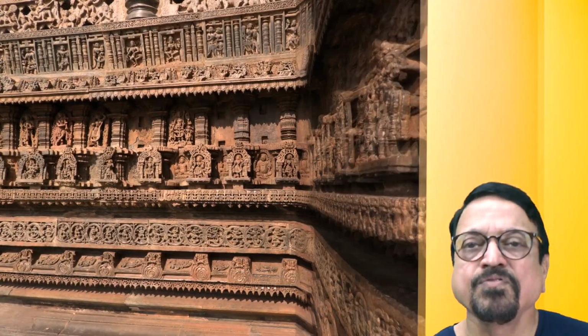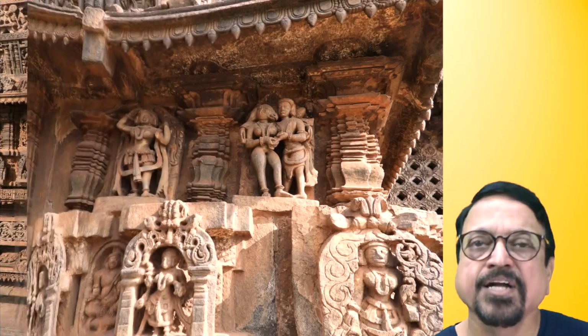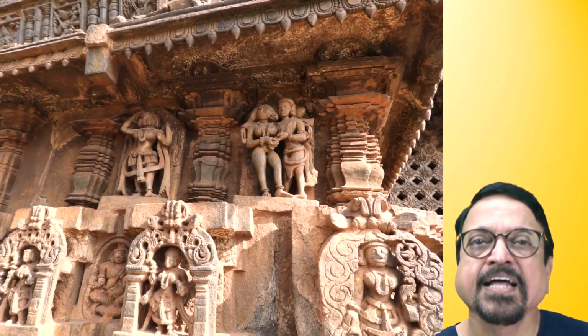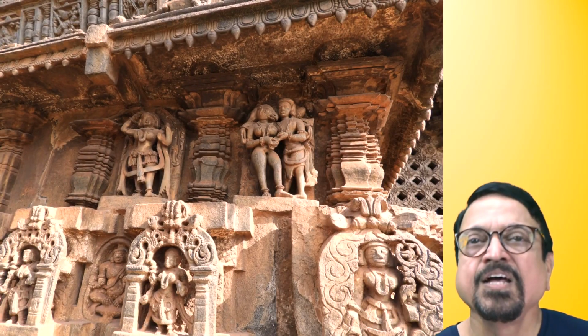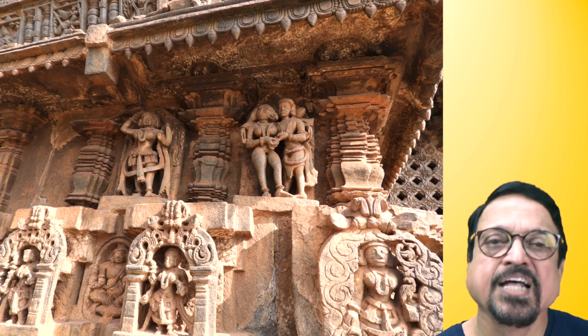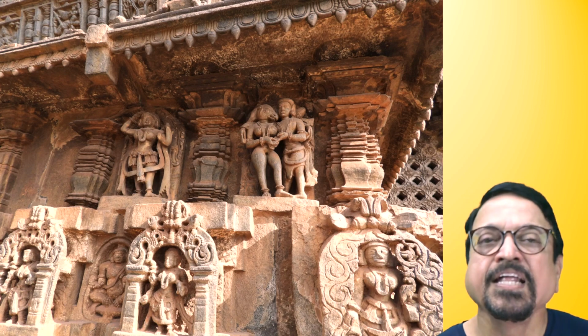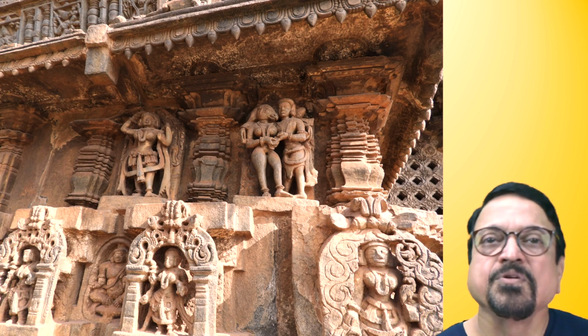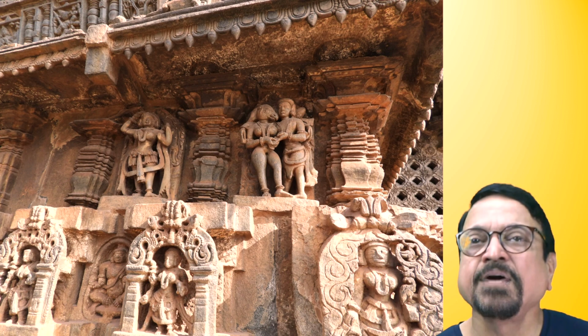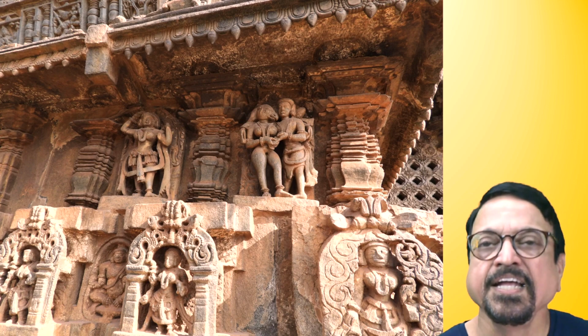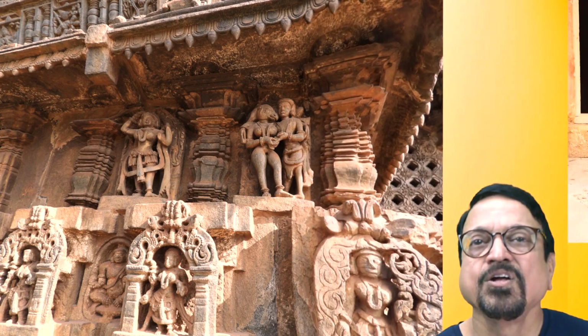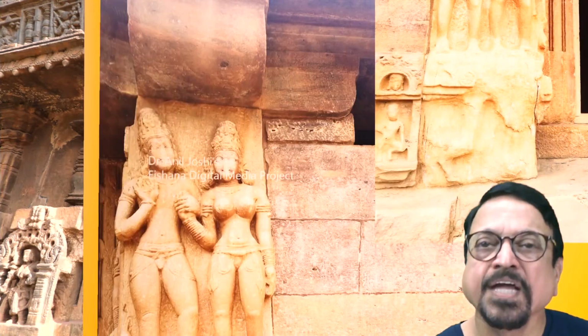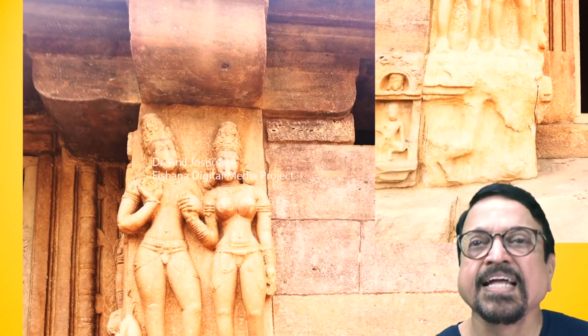Here you will find a lot of epics of Mahabharata and Ramayana. This is a typical story of 16 years. At 16 years, even a beautiful girl here is given the symbolization of a donkey. So even a donkey can look beautiful. That is what they want to say.